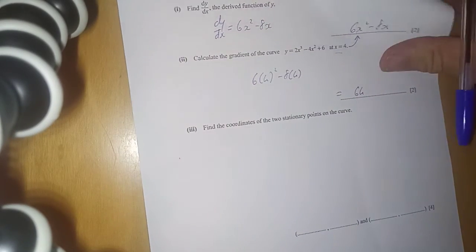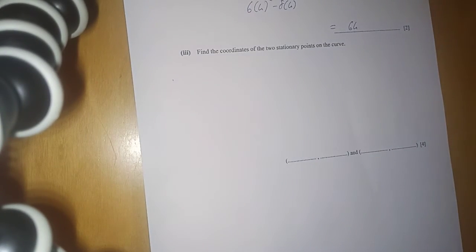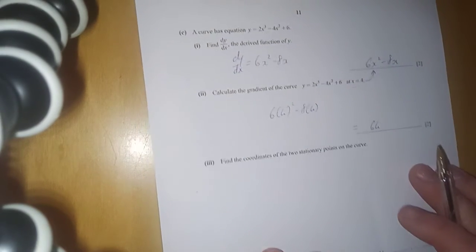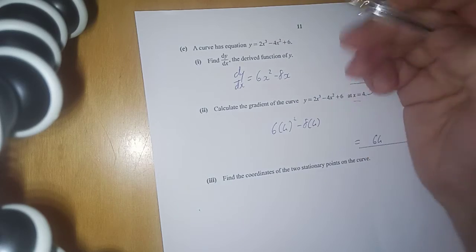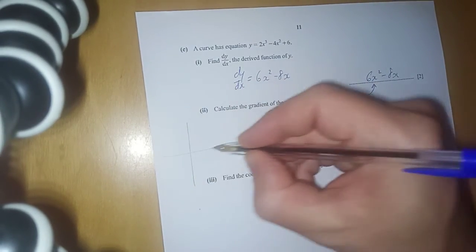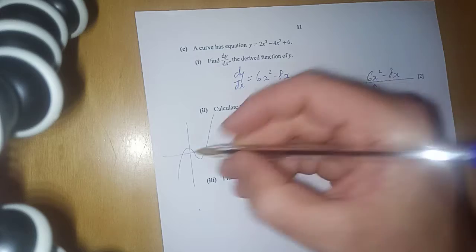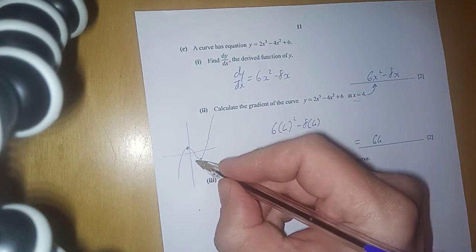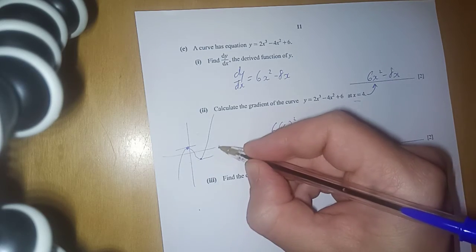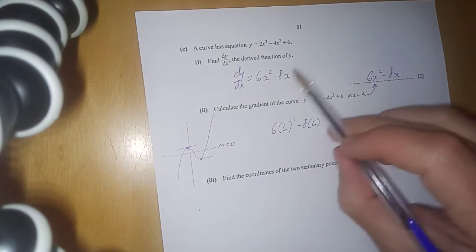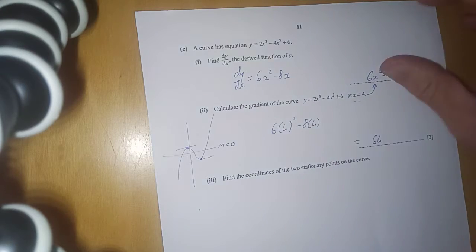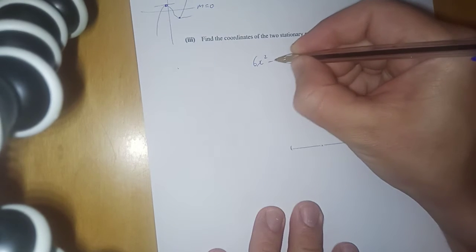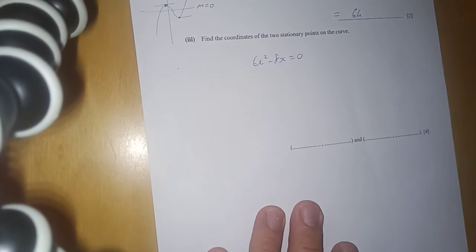Okay, then the last one, the stationary points. If you look, this is a cubic graph, which is to the power of 3, so it will be something like this. Stationary points is where this graph turns, and at that point the gradient will be 0. So all we have to do is take our derived function and set it equal to 0. So that will be 6x squared minus 8x equals 0.